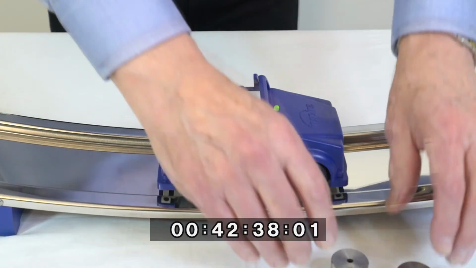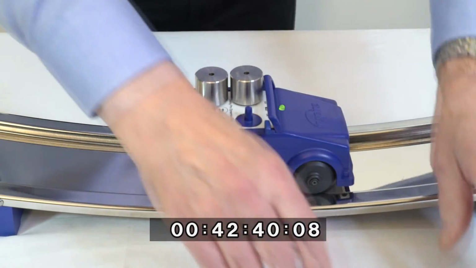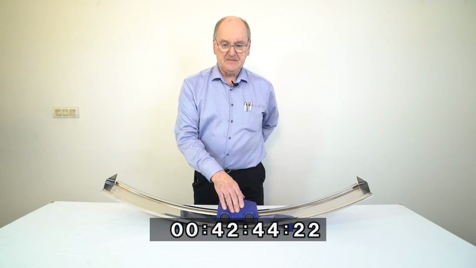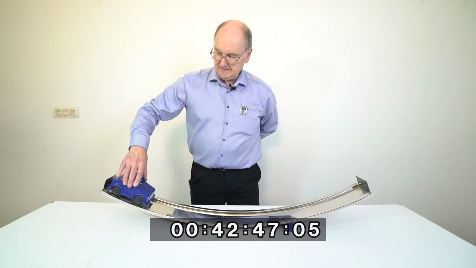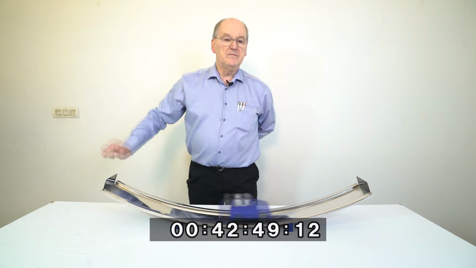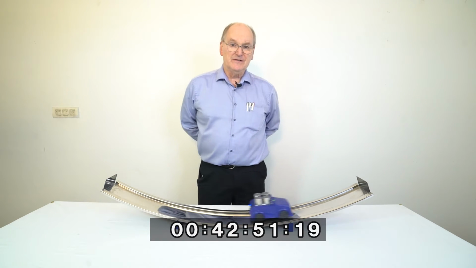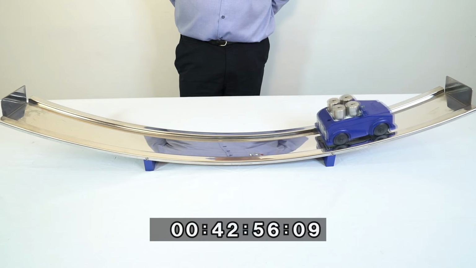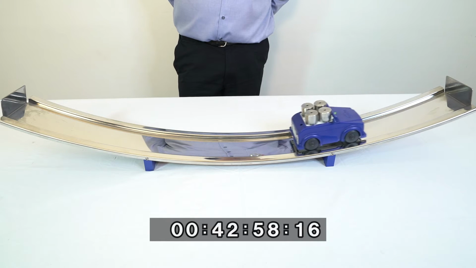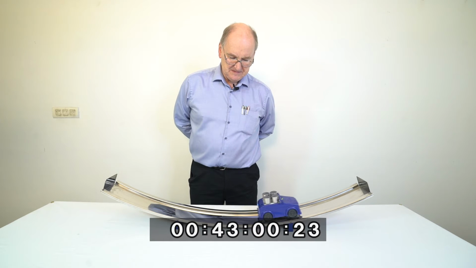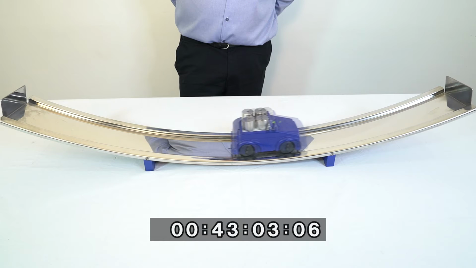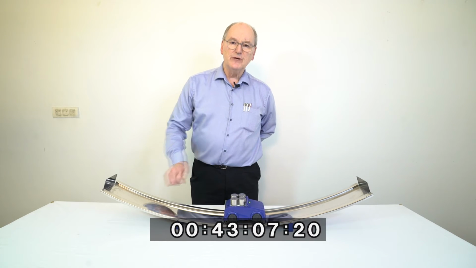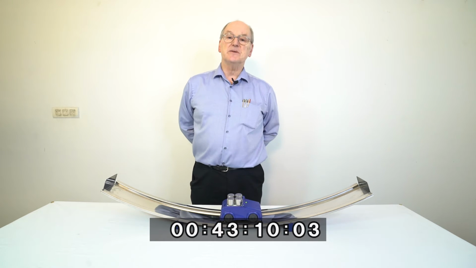Run the experiment again with the car fully loaded with additional masses. Measure the period of the oscillation again. How does this relate to the motion of a simple pendulum?